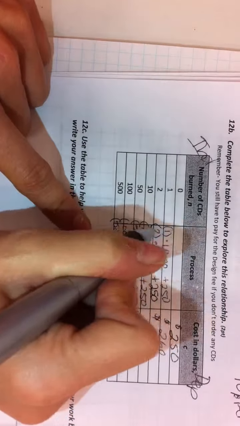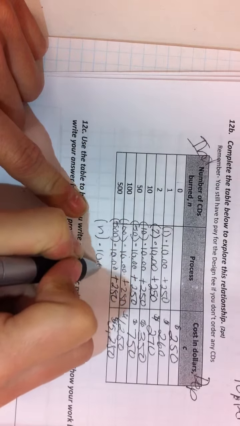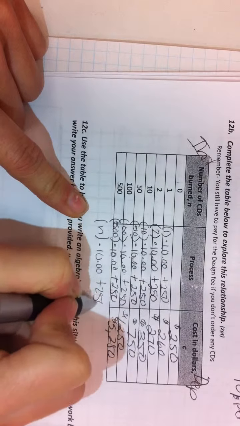Well, look what we did. We helped ourselves come up with the rule. The number we're putting in is N. See how we're putting N into the machine? N gets multiplied by 10 and then added to 250 to get C.